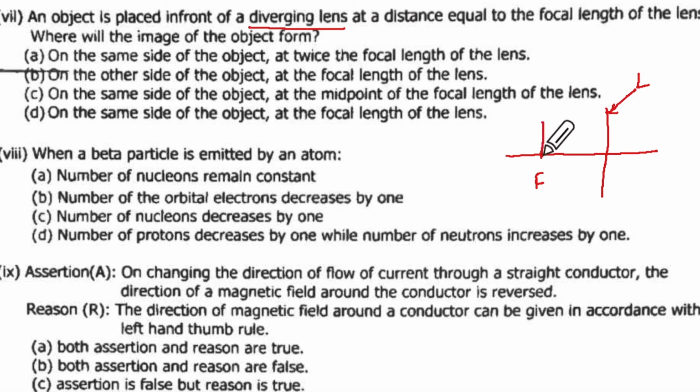The first ray goes this way and diverges, and it appears to be coming from the principal focus. The second ray goes through the optical center and travels undeviated like this, correct?